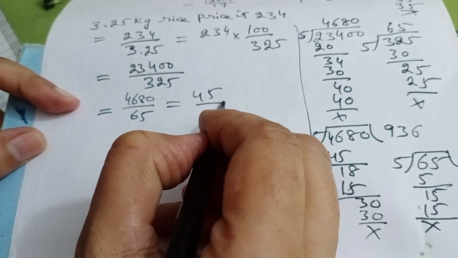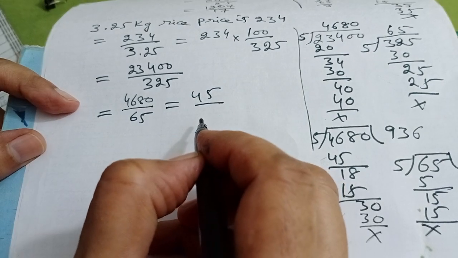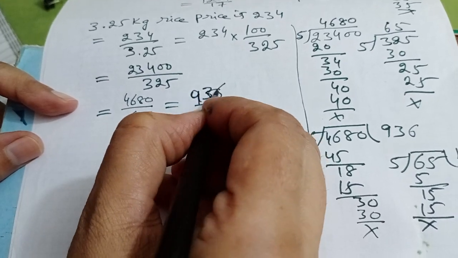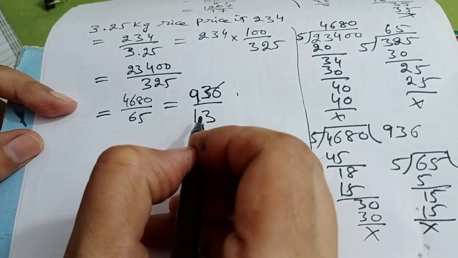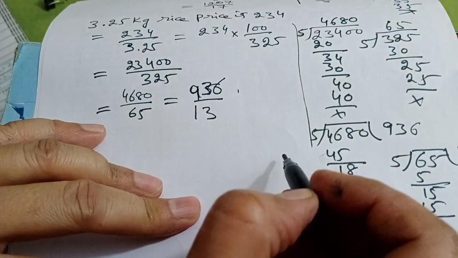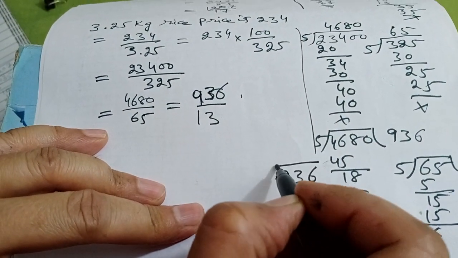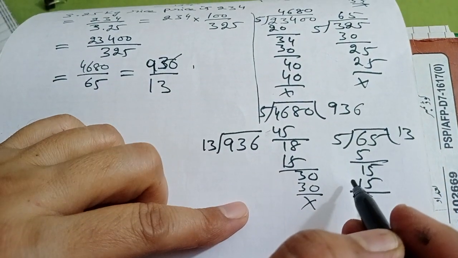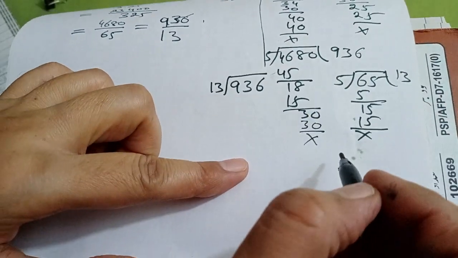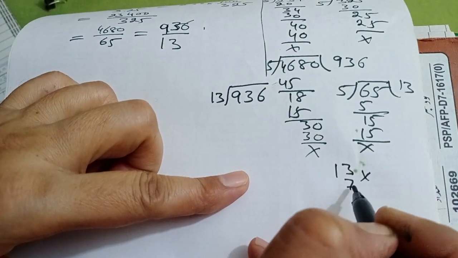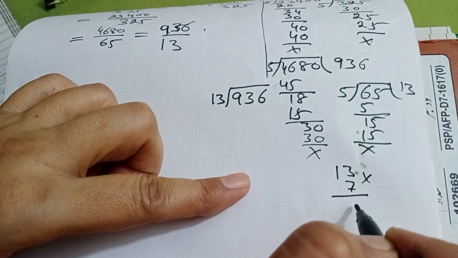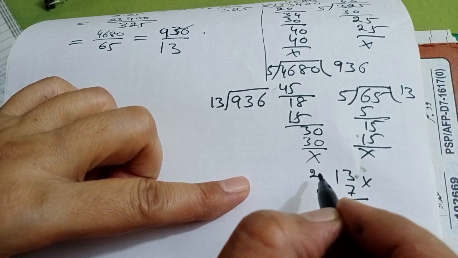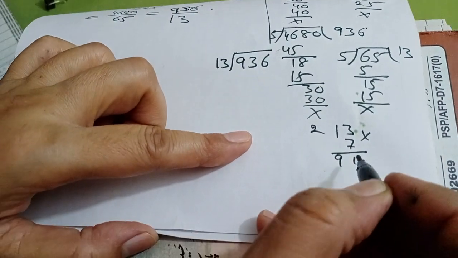So we have here 936 divided by 13. We divide this 936 by 13. 13 multiplied by 7. 7 threes are 21, 7 ones are 7, 8 9 91.